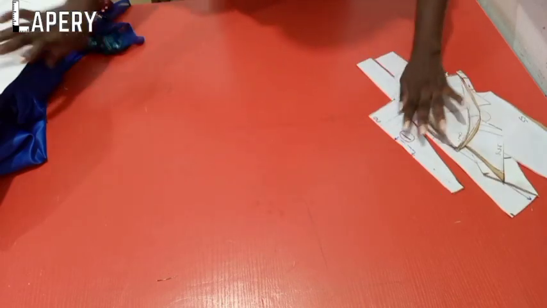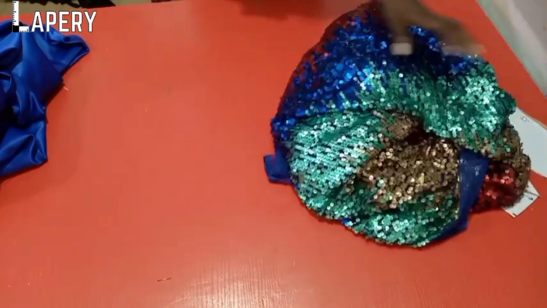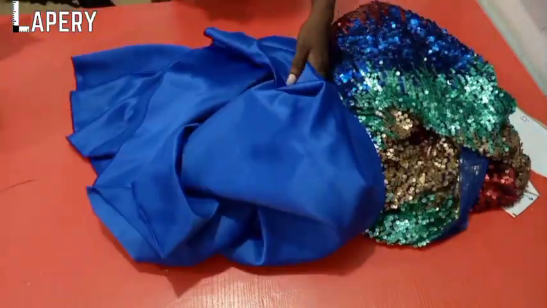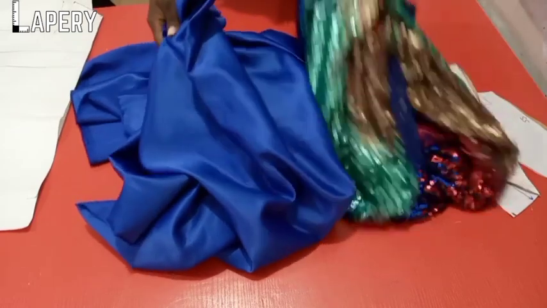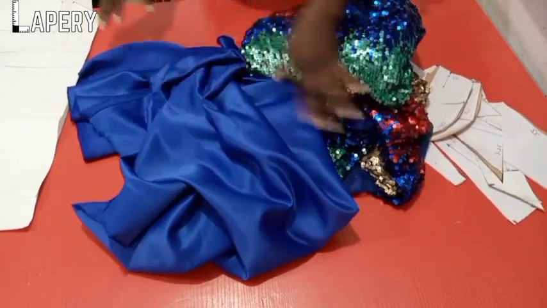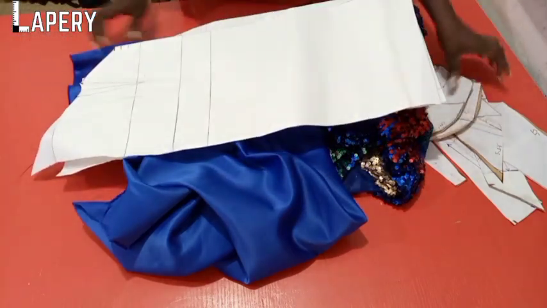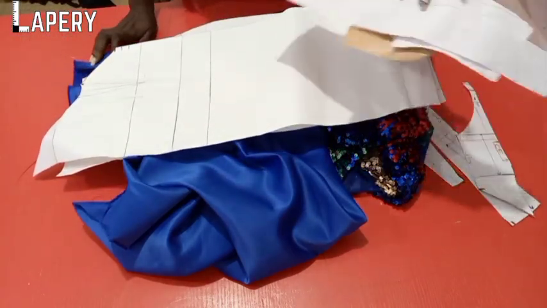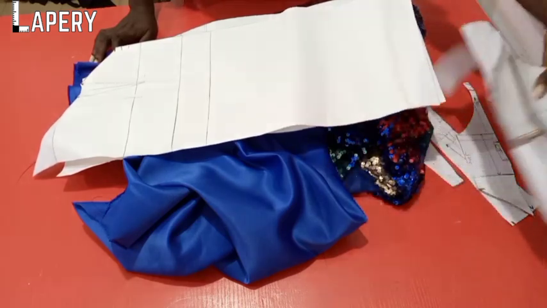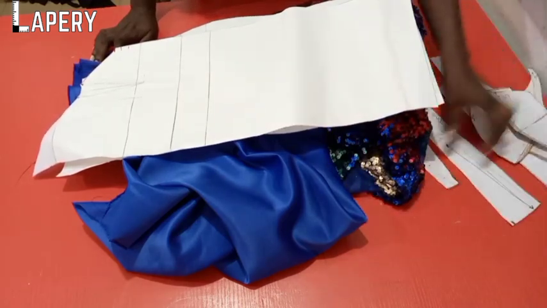So to place on fabric now, since I have a skirt part that is whole, this is the main fabric and this is the lining, it's best for me to first cut out the whole pattern, which is the skirt that is whole, is wider, before I go ahead to cut all these small pieces.